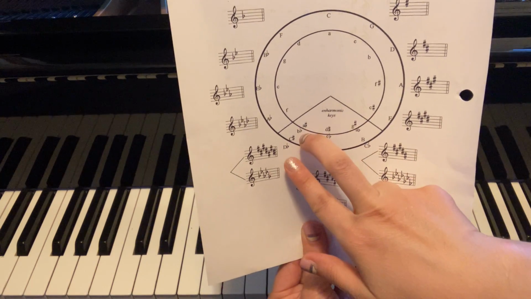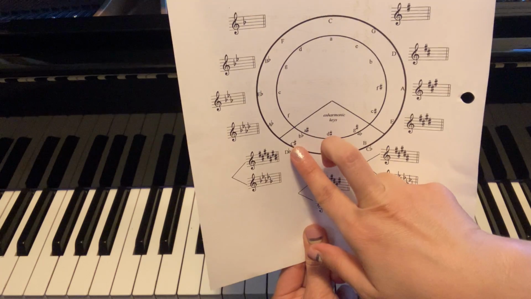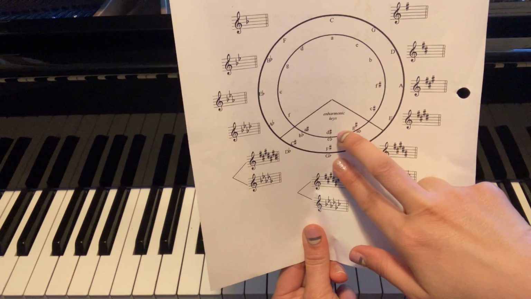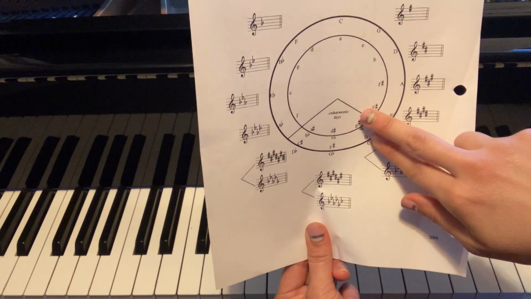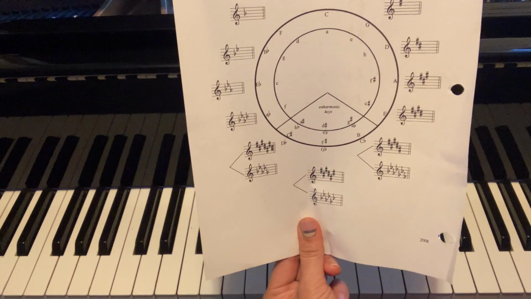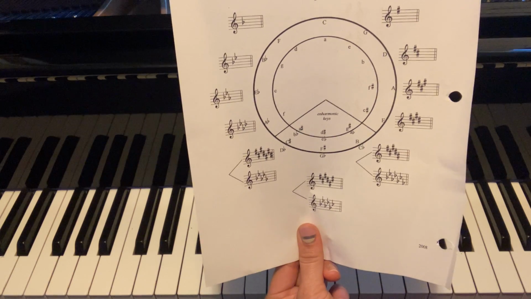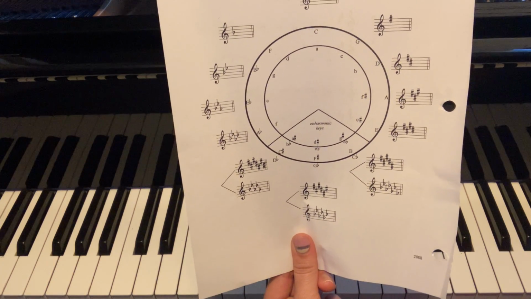So it can be D flat to B flat, C sharp to A sharp, G flat to E flat, F sharp to D sharp, C flat to A flat, B to G sharp. You just have to know what is in the key signature, whether it's sharps or flats, and then you'll know what to call the key.